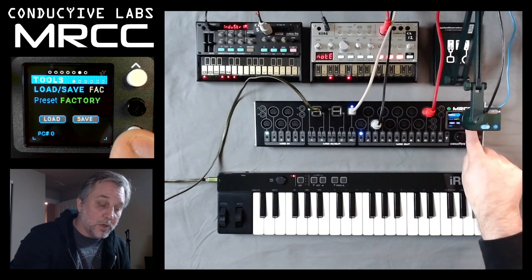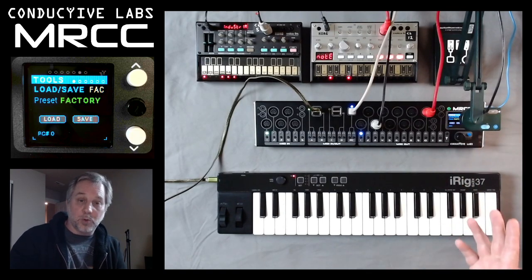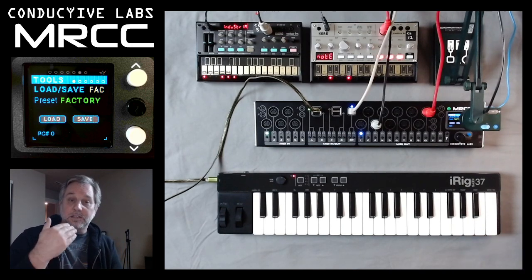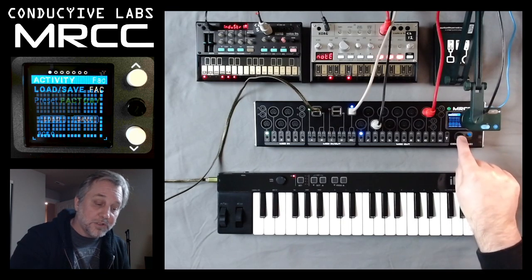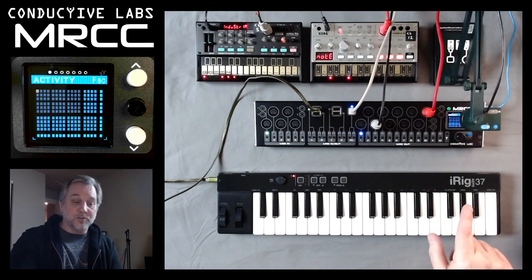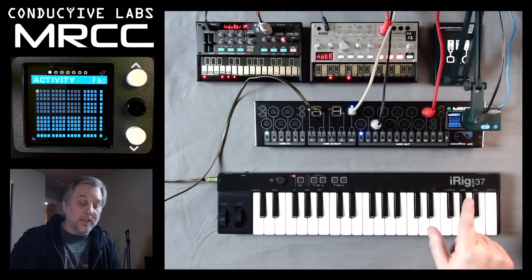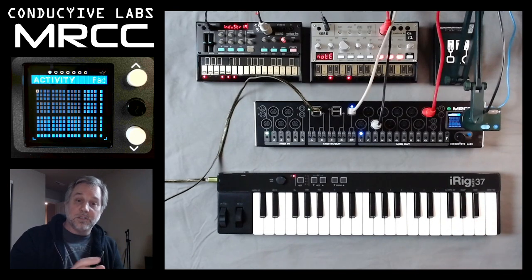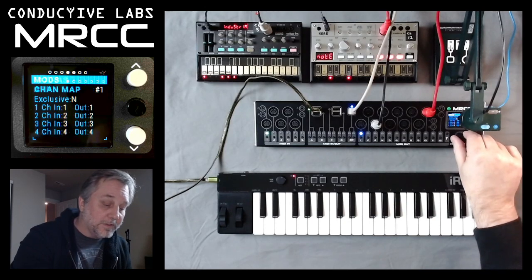You'll notice up in the corner that it says FAC, that's short for factory, and that's telling us that the current preset that's loaded is the factory preset. If I go out to the activity page, you'll also notice it tells me what preset is in the upper left-hand corner. And when I boot the MRCC, the boot screen will tell me what preset it's loading. So let's go back over there.